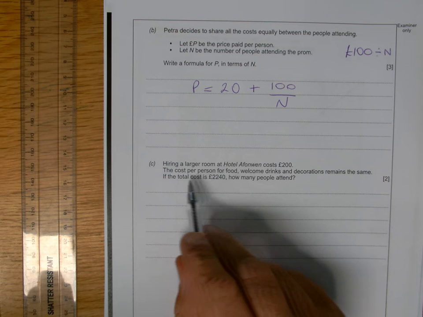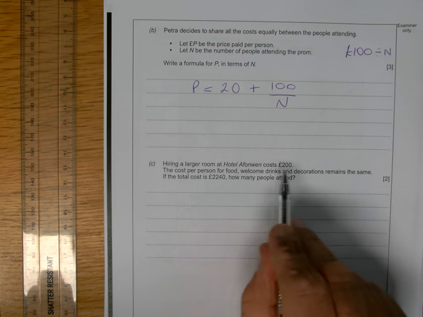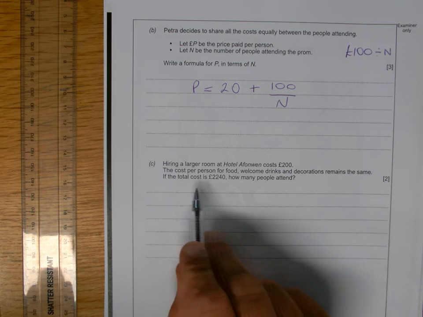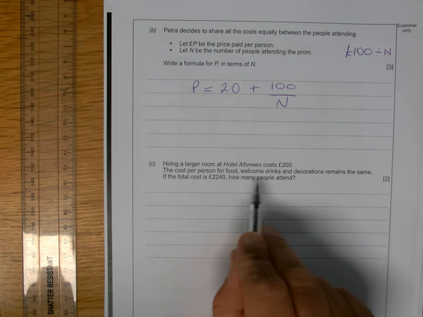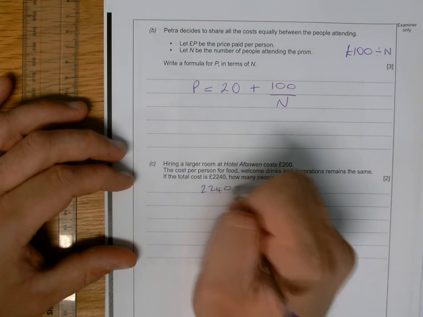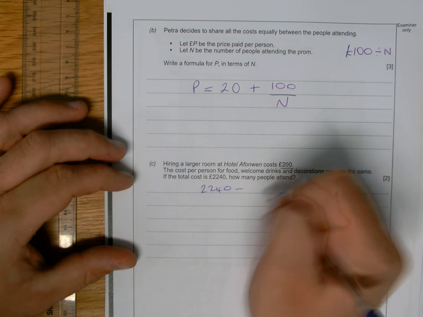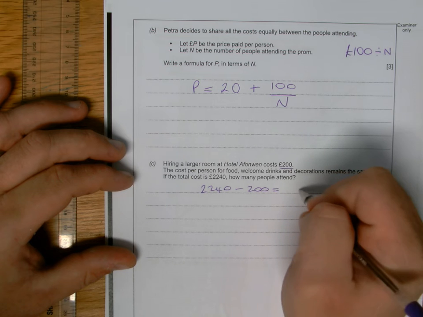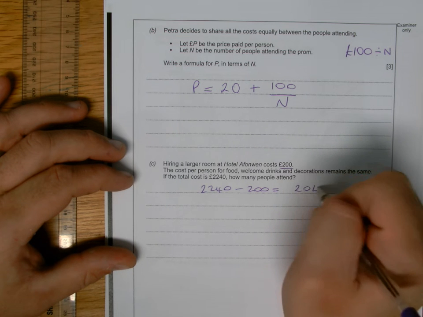Now, part C says, hiring a larger room at Hotel Abernwen costs £200. So it costs a bit more, doesn't it? And then the cost per person, per food, welcome drinks and so on remains the same. The total cost is £2,240. How many people attended? So what I do here is I take away the cost for the room. So we're left with £2,040.